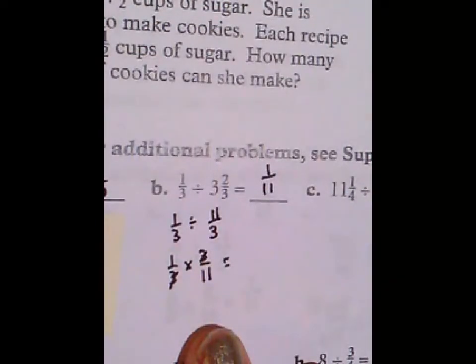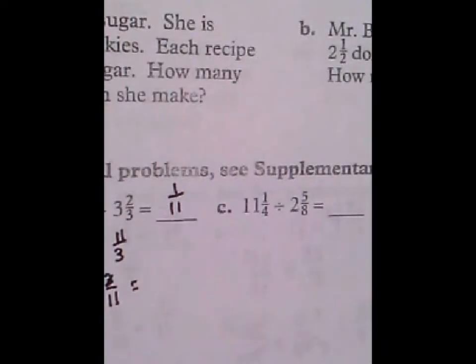Okay, let's step it up a notch. Let's have two mixed numbers. 11 1/4 divided by 2 5/8. Oh no, what do we do? Turn them both into improper fractions.